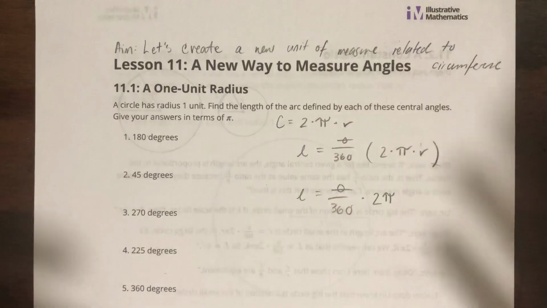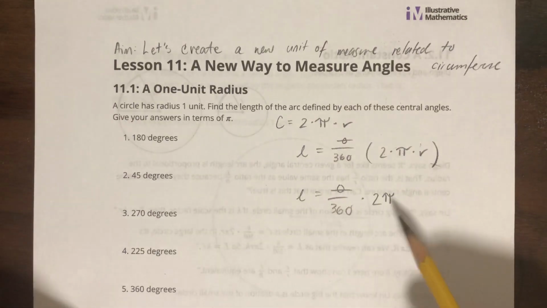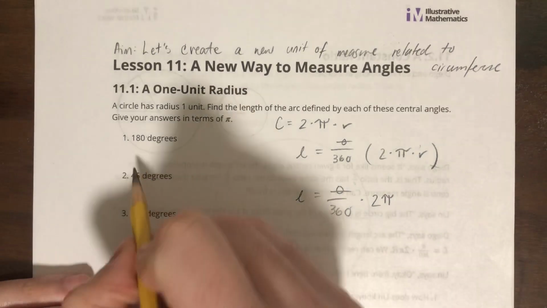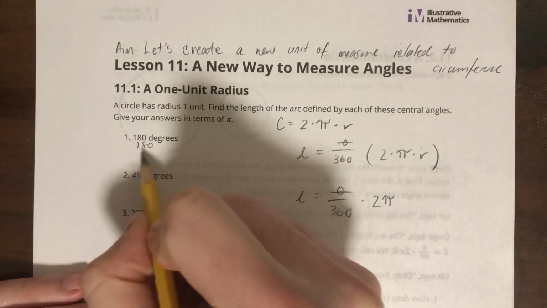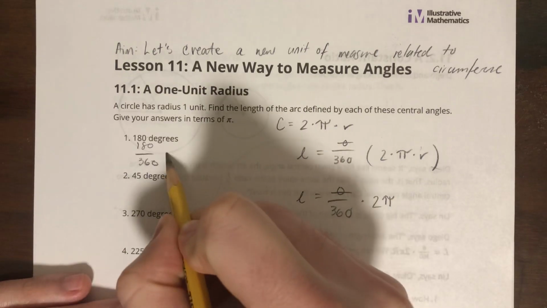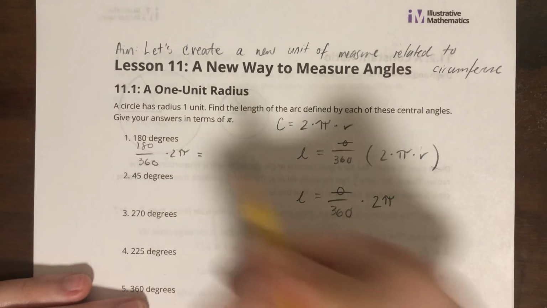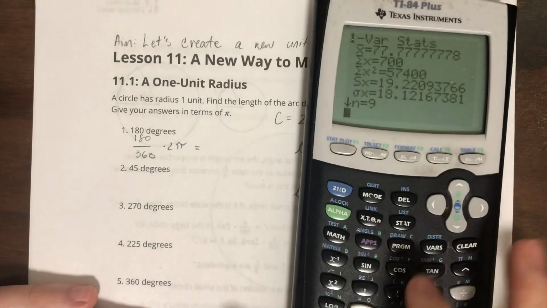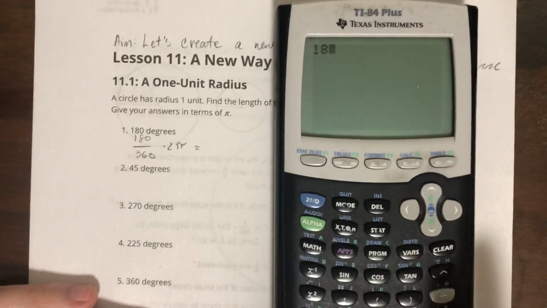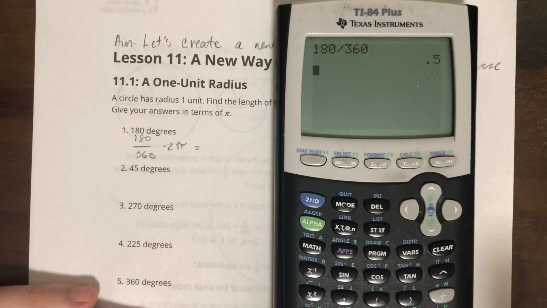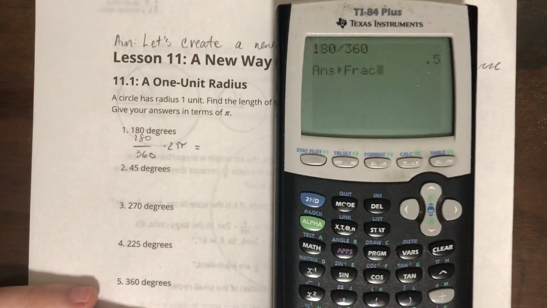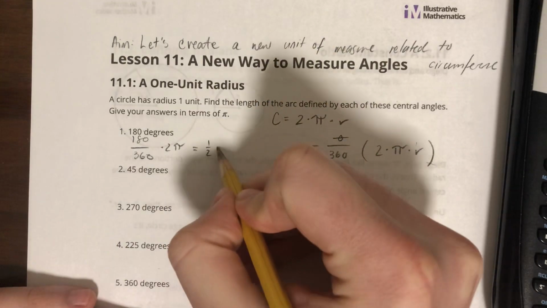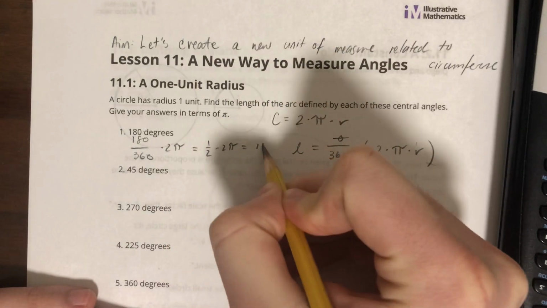All right, so now for each of these, we are going to be multiplying 2 pi by some fraction. So for 180 degrees, that would be 180 over 360 times 2 pi. Instead of having that complex fraction there, I'm going to plug it into my calculator. Hopefully, though, we know that this is just 1/2. So I'm having half of 2 pi, or just pi.